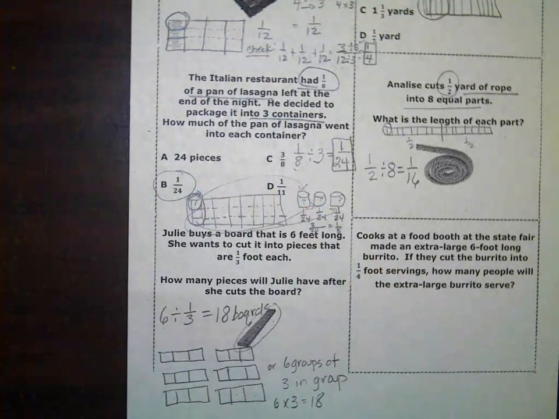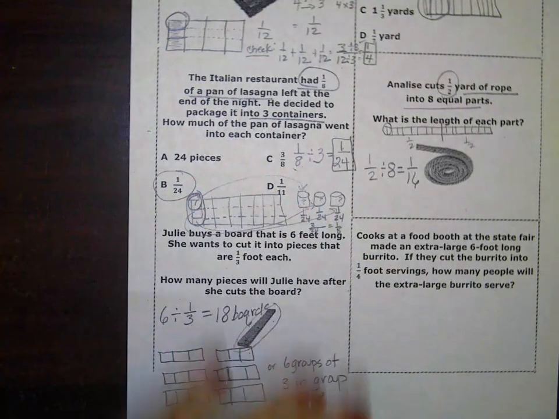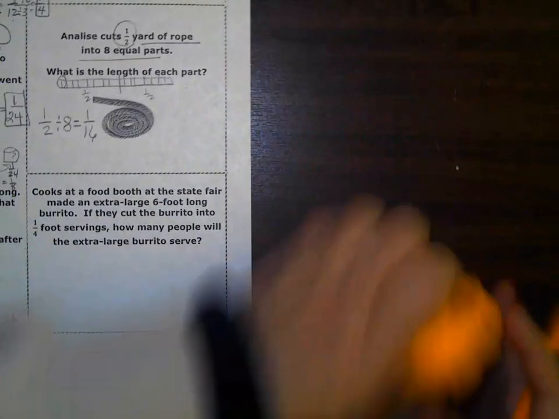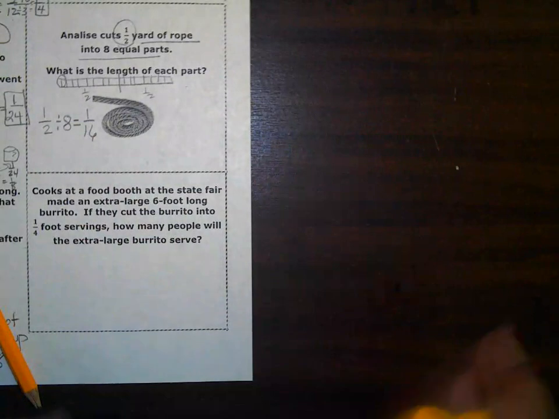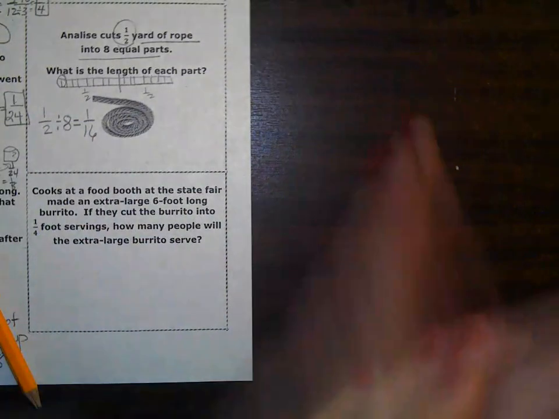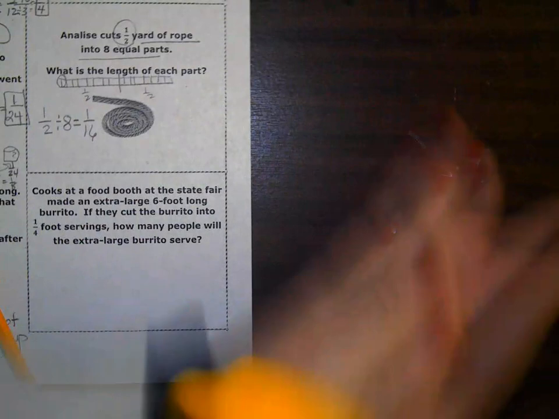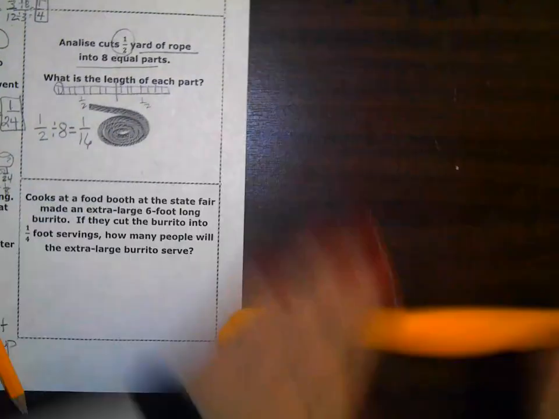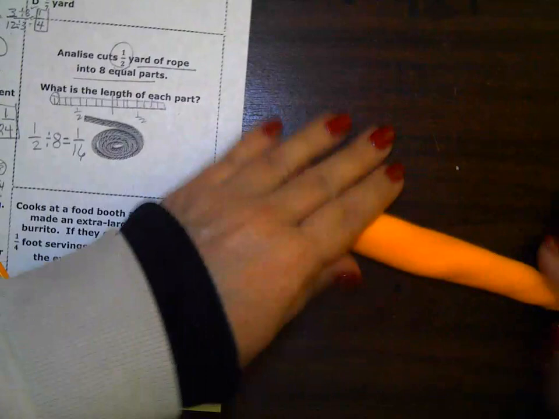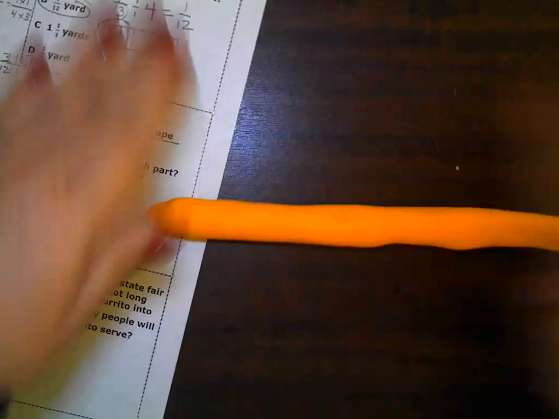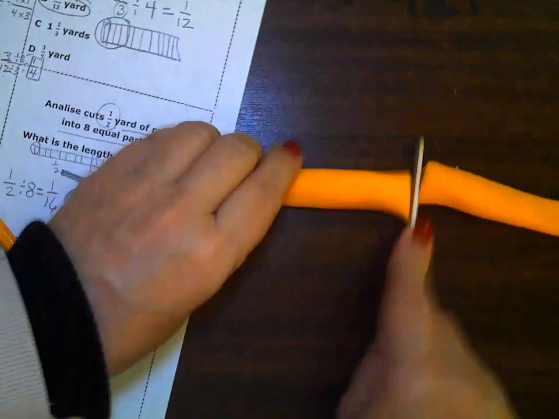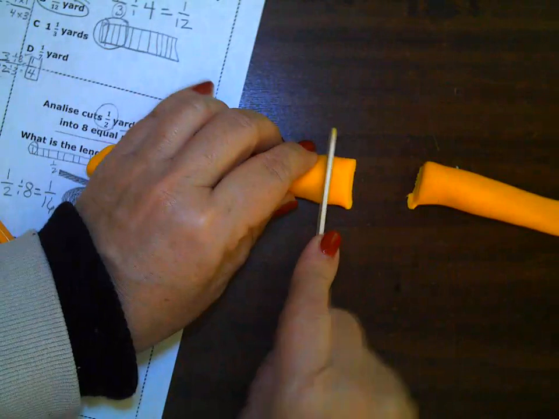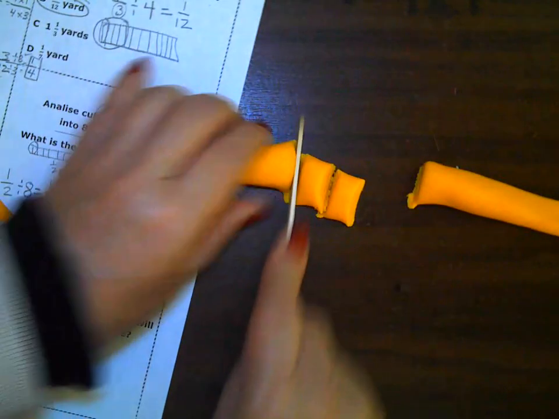All right. If I wanted to do that as a demonstration, okay, got stuck on my bracelet. All right, so here I'm just going to cut this in half. And I'm going to cut this into 8 parts because my denominator tells me so.